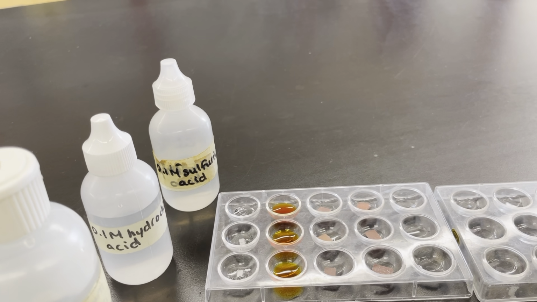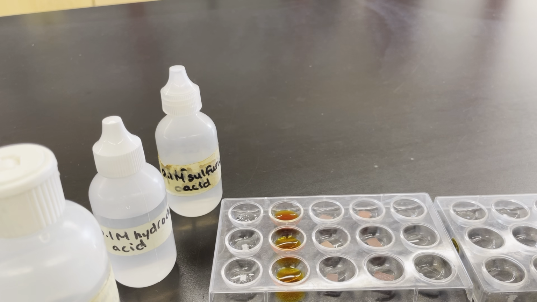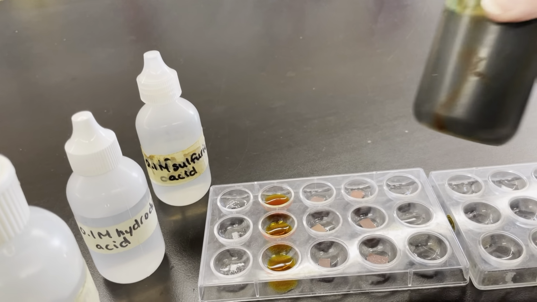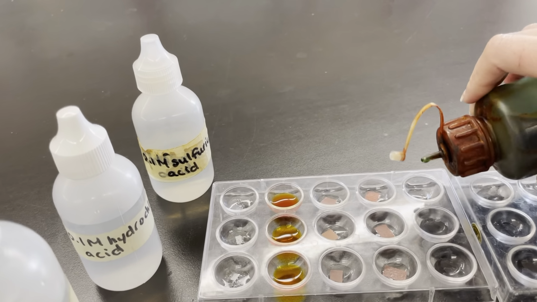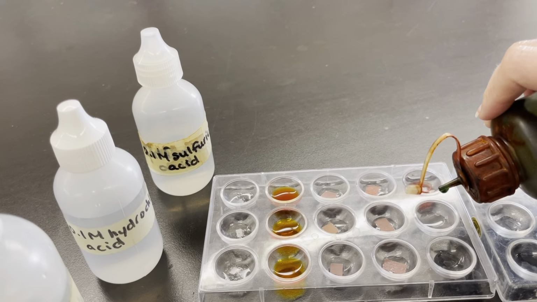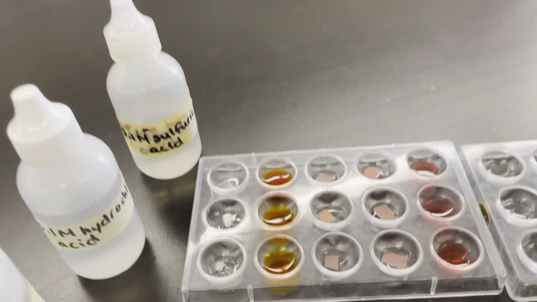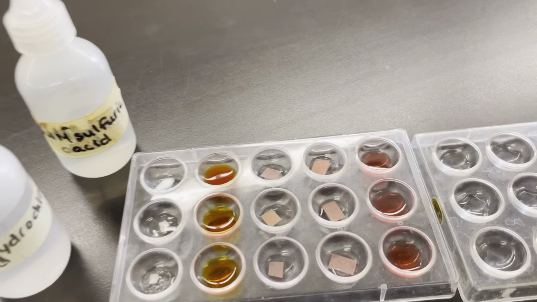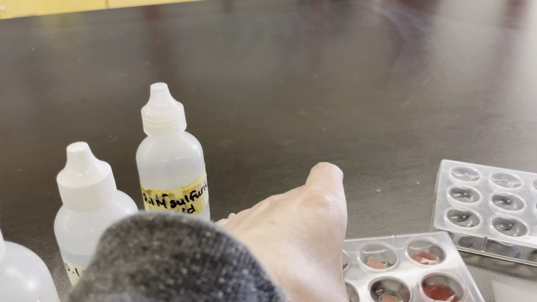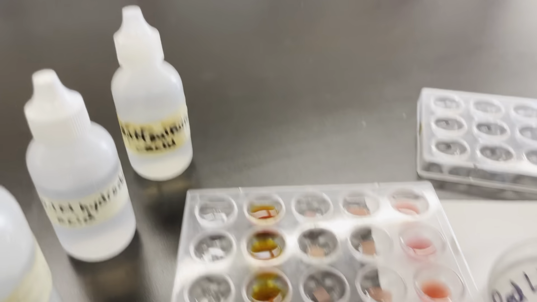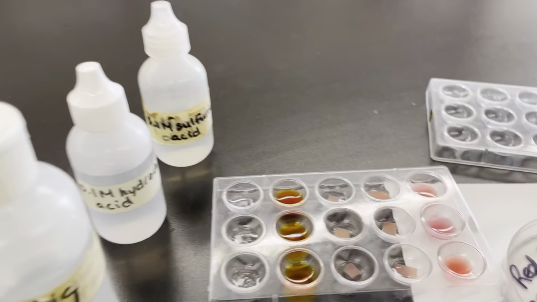Universal indicator. Let's see what our results are like for this one. Universal indicator is kind of a green color in the bottle. And when it goes into our spot plate, we have a color change again. Just to make sure you can see it well, I'll put the paper underneath it. So we're actually getting a red color.